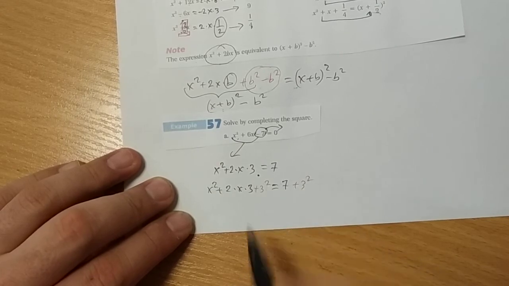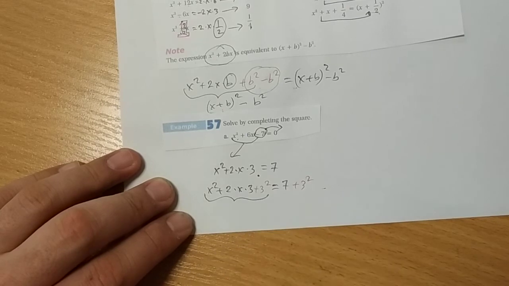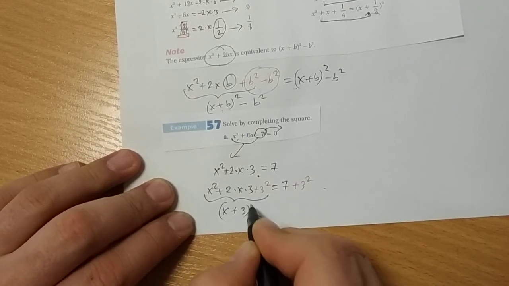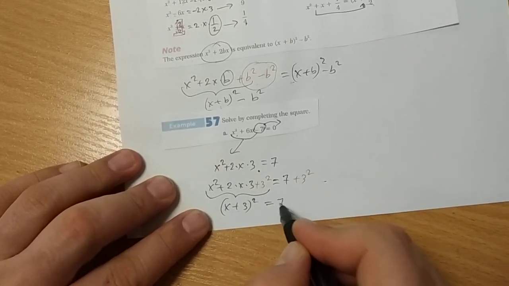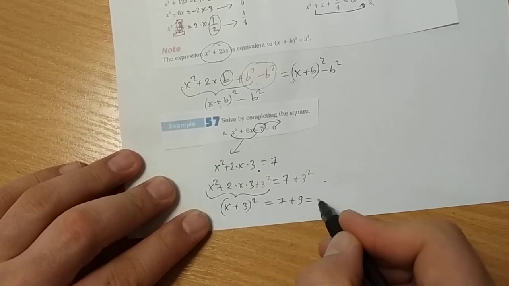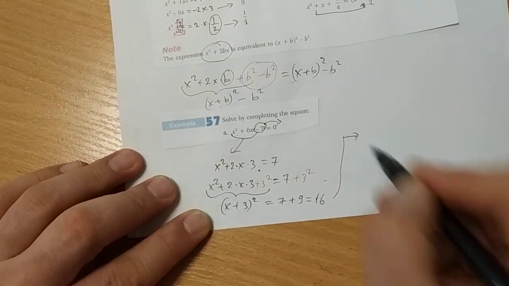That means I can cancel both sides, both of them 3 squared, isn't it? So this one is what? X plus 3 squared. We complete the square. It will be 7 plus 9 is equal to what? 16, of course.